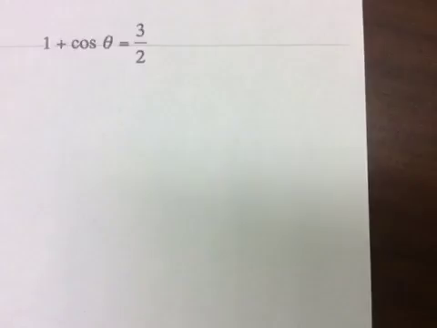Okay, so I'm assuming you've tried the question at this point. So I'm going to subtract 1 from both sides. So I have 2 over 2 minus 2 over 2. So 1/2.